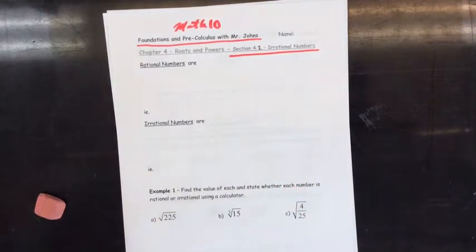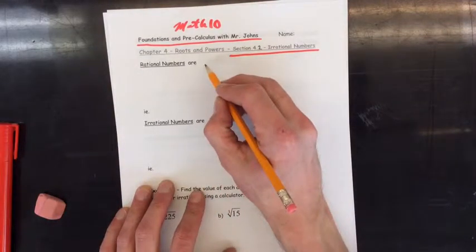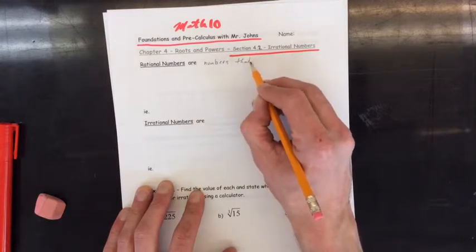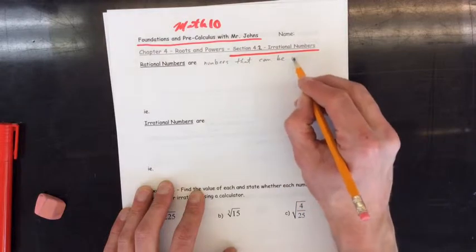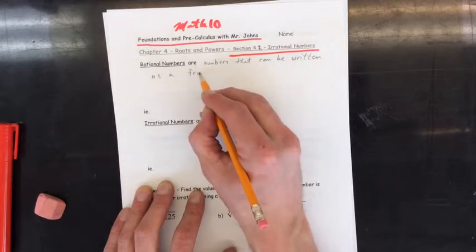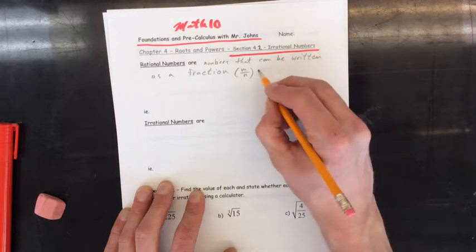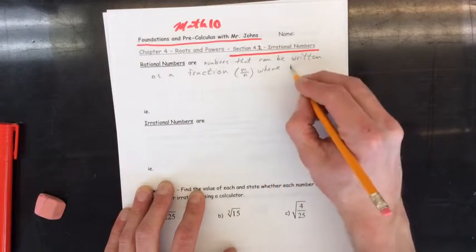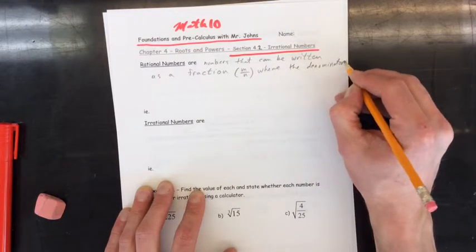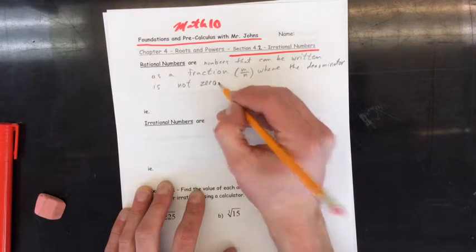Rational numbers can be written as a fraction, like m over n, where the denominator is not 0. So the bottom can't be 0.